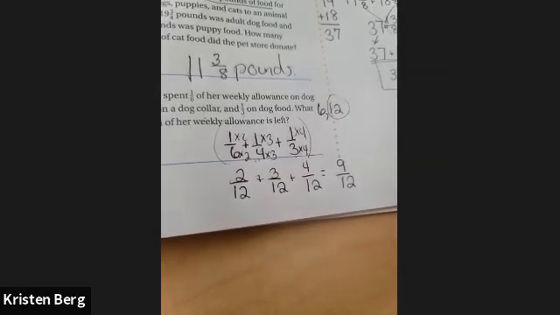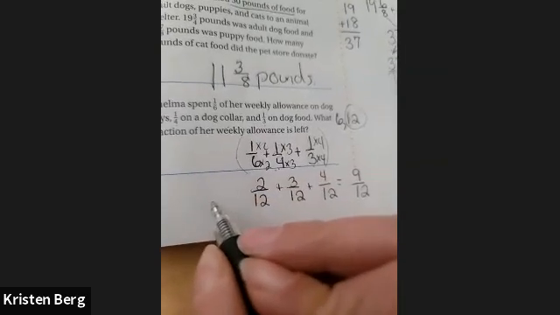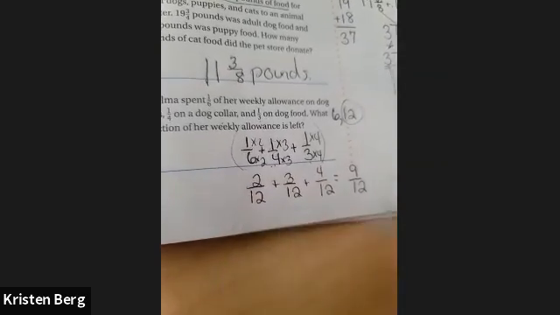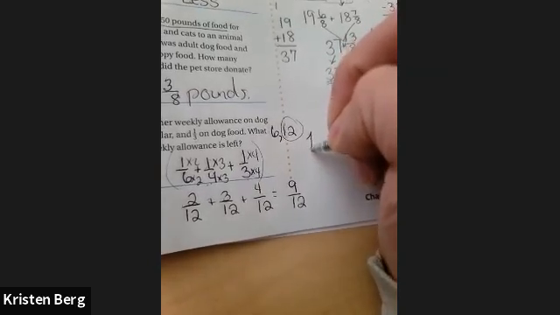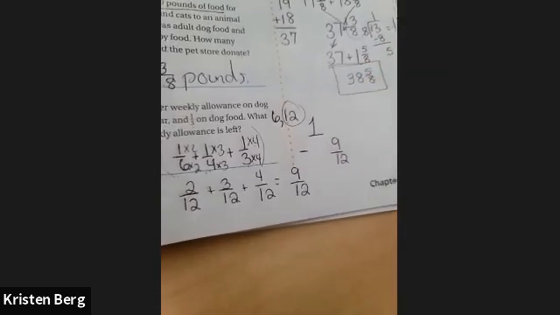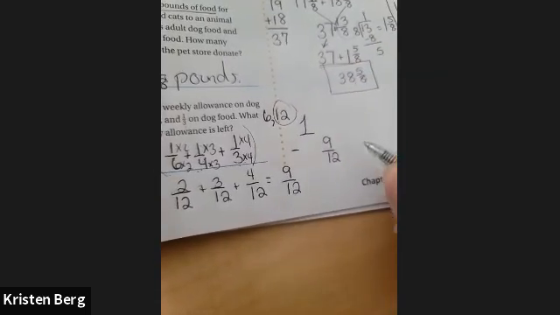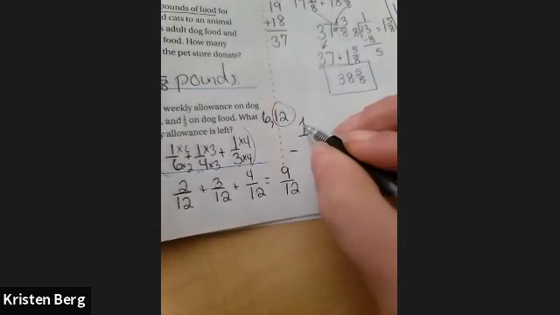The problem is we don't know what her weekly allowance is. So what I'm going to do is I'm going to go ahead and say that a weekly allowance is like one whole weekly allowance. Then I'm going to subtract off 9/12 because a whole would be this.